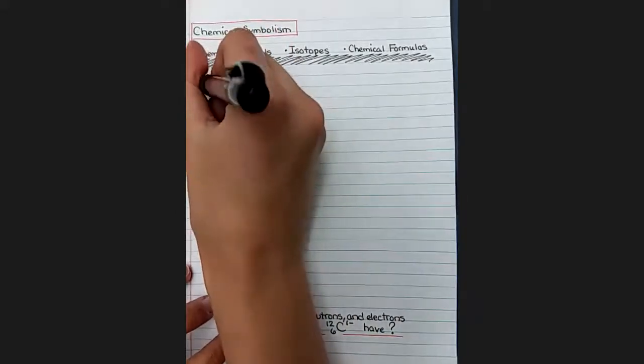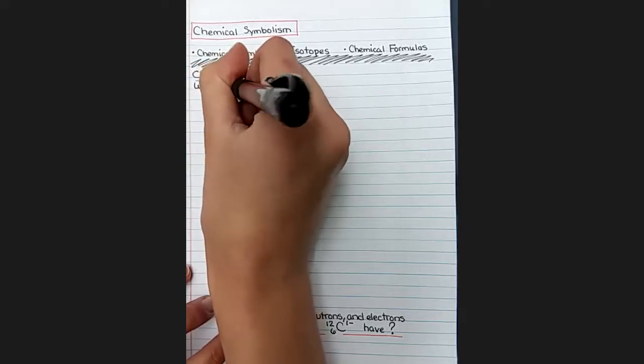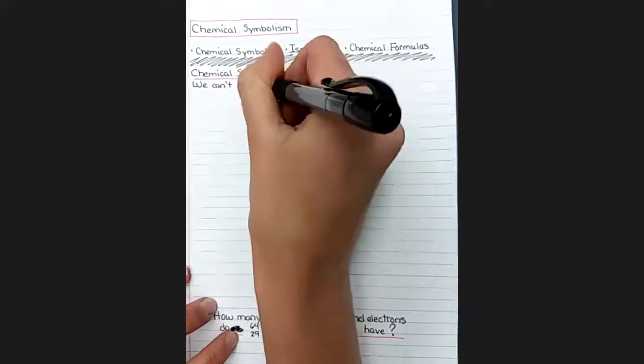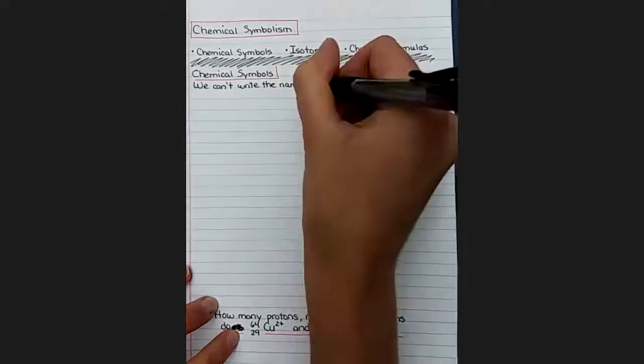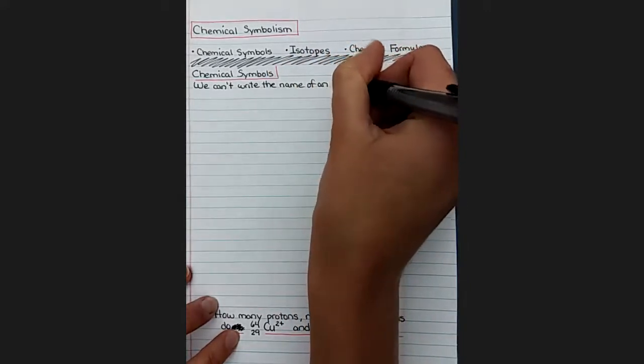But when it comes down to it, we just can't be writing all that information out every time we want to talk about an atom. So we don't have time to write out the name of an element every time we're trying to talk about it, because they're very long, some of them.